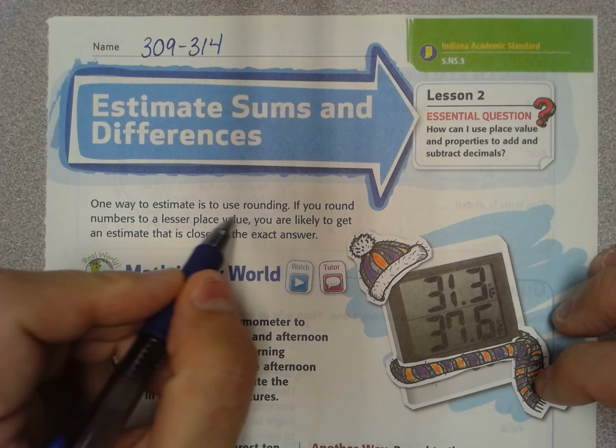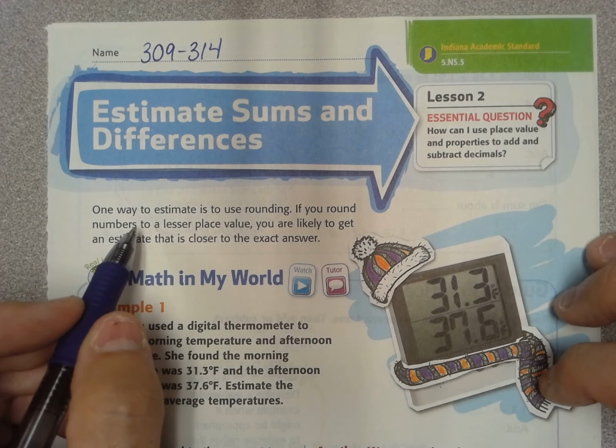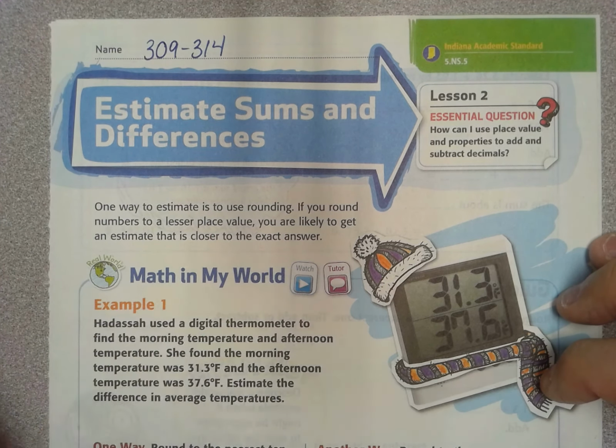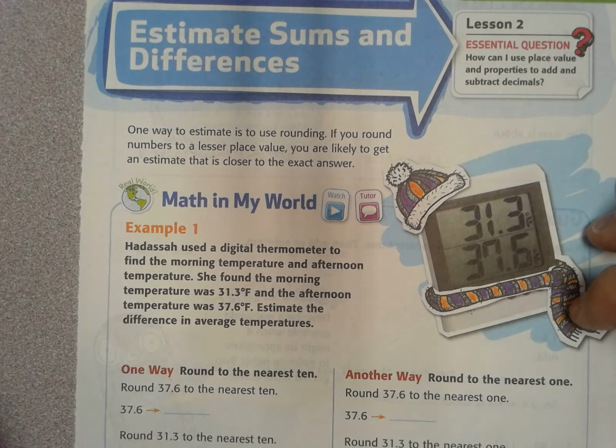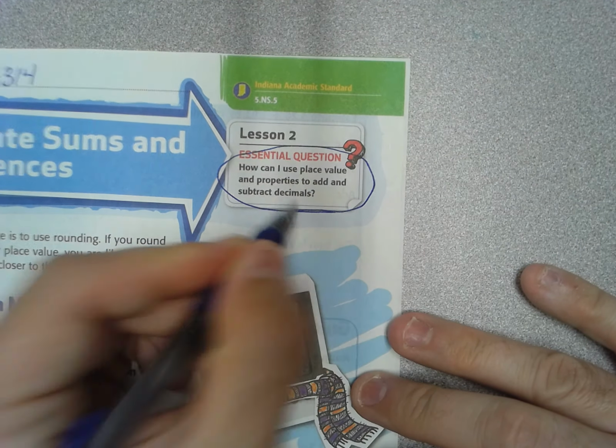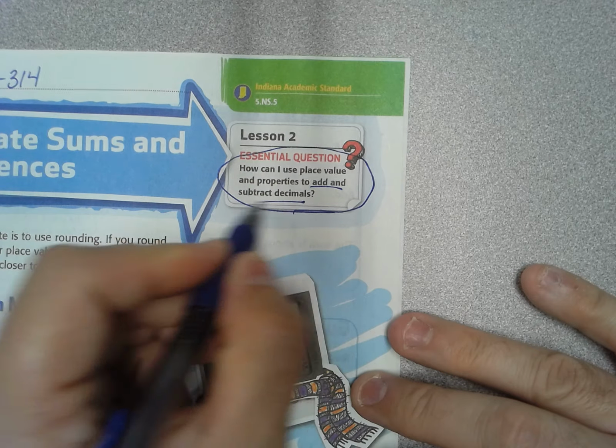So one way to estimate is to use rounding. If you round numbers to a lesser place value, you're likely to get an estimate that's closer to the exact answer. So what we're doing now, and the essential question is right here, how can I use place value and properties to add and subtract decimals?